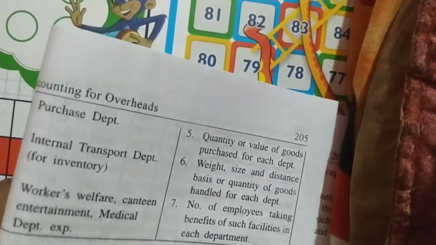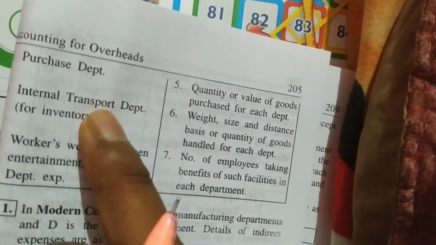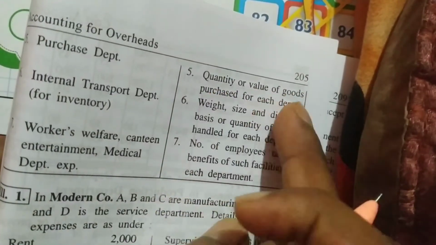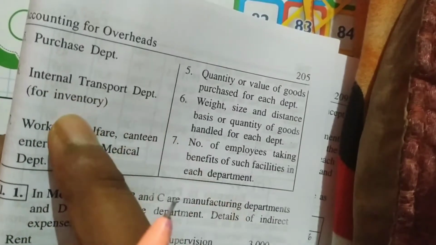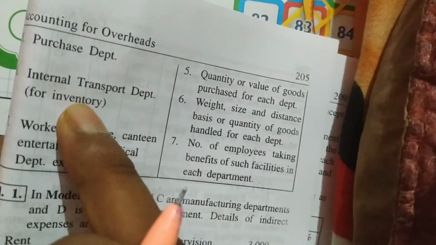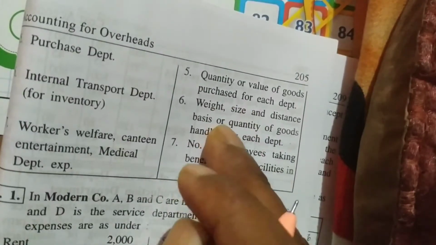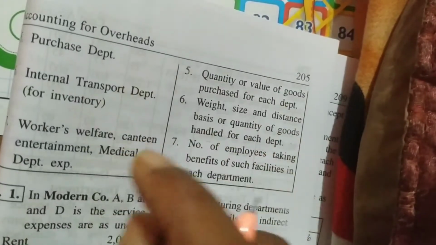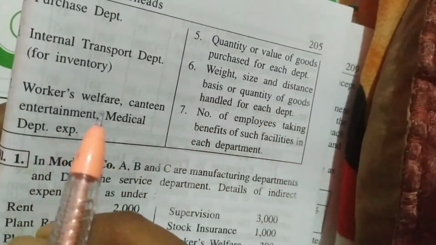Then purchase department: the expense of the purchase department will be distributed on the quantity or value of goods purchased for each department. Then internal transport department, for inventory, it means for stock: weight, size, distance, on the basis of quantity of goods handled for each department. So the basis of allocation will be weight, size and distance.